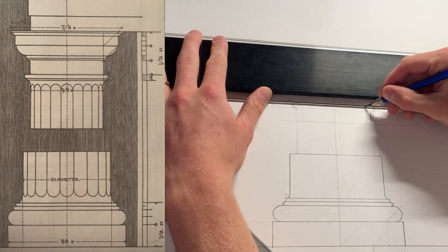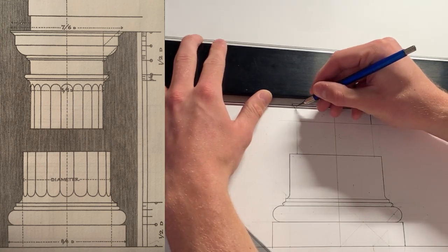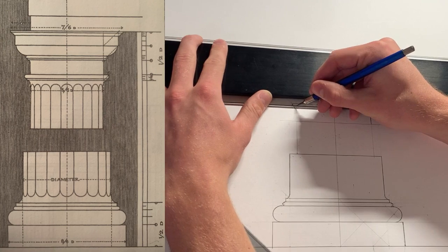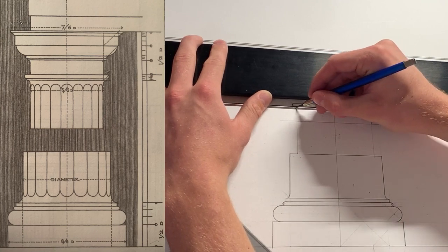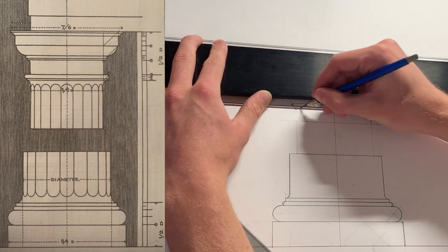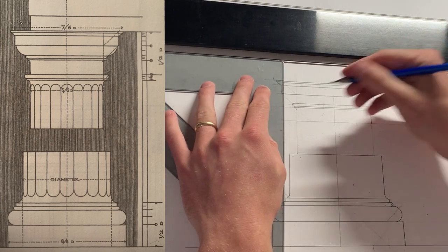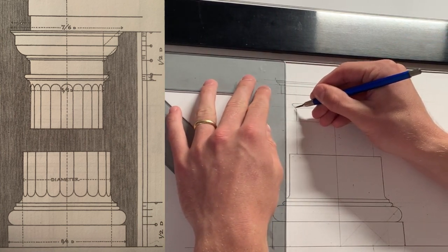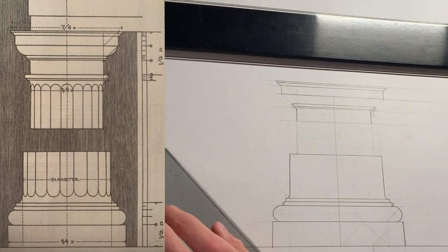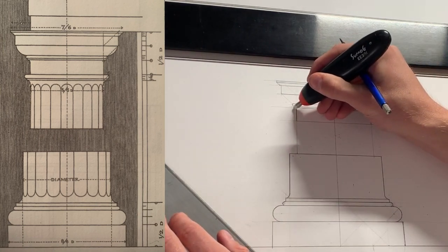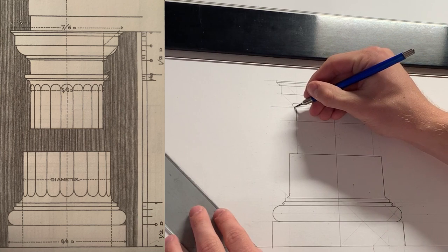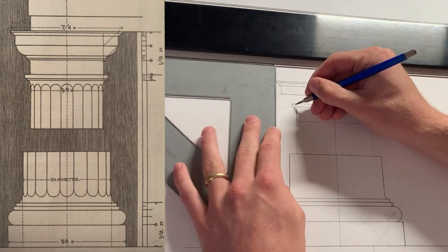And this is now the lower portion of the abacus. Sorry, the echinus. I keep getting those mixed up for some reason. There's a lot of terms. Have mercy on me. I'm sure you guys will draw this a little more cleanly than I am, since you guys are actually getting graded on it, and I am not.